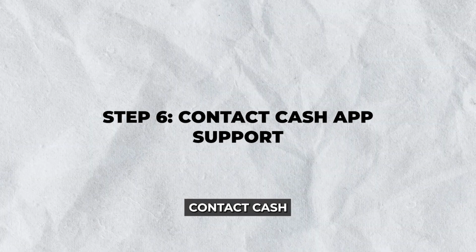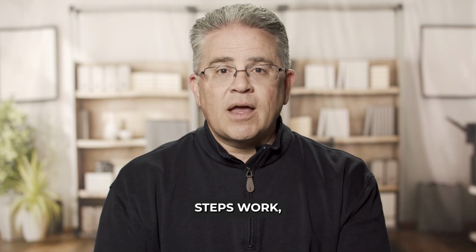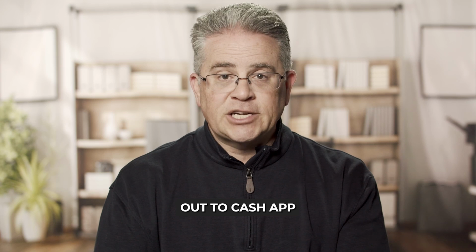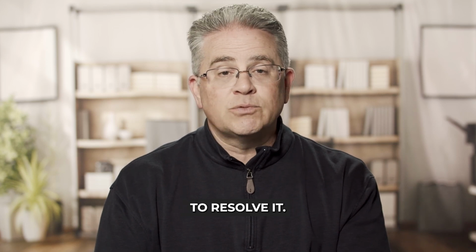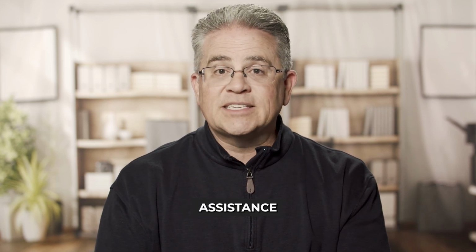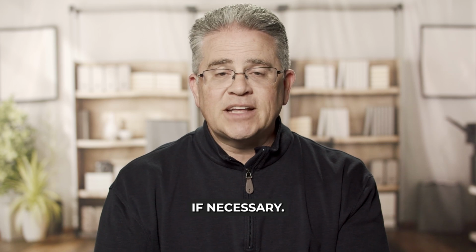Step 6. Contact Cash App support. If none of the above steps work, it might be time to reach out to Cash App. You can do this directly through the app by navigating to your profile and selecting support. Provide them with details about the error and the steps you've already taken to resolve it. They can offer more personalized assistance and escalate the issue if necessary.